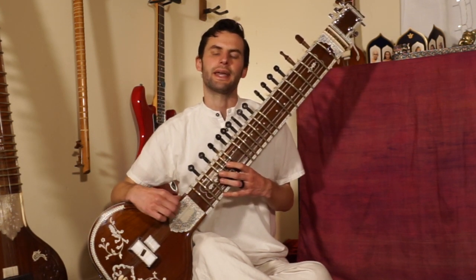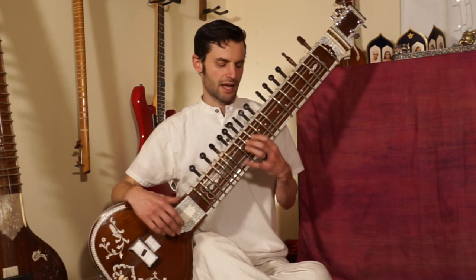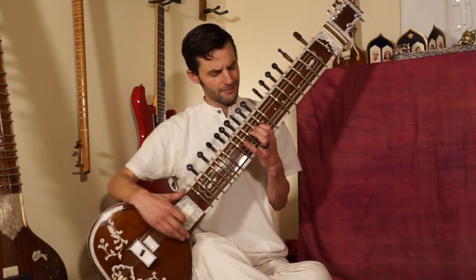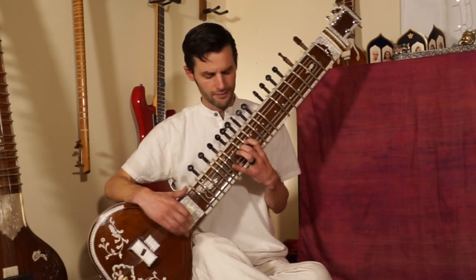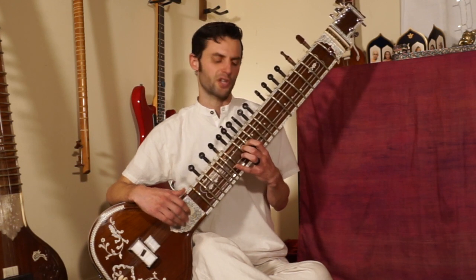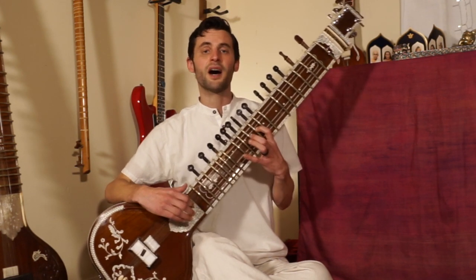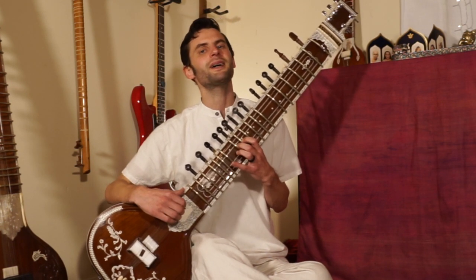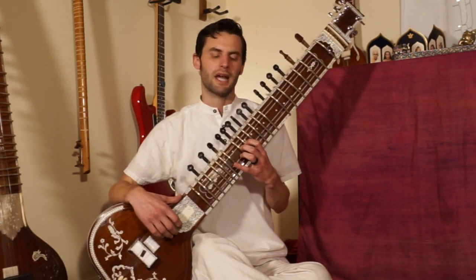Now in our Ashtai, which is what we're learning today, we have a second line, which I'll break down now. The notes are ga ma ga pa pa ma da ma pa. Now look at how I play this.